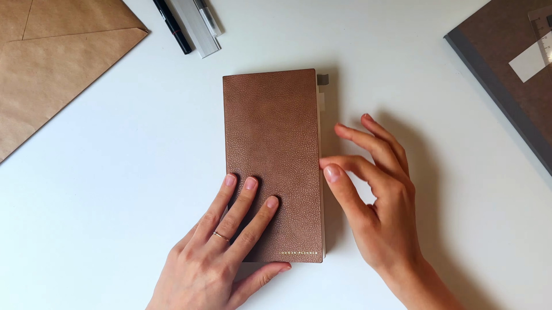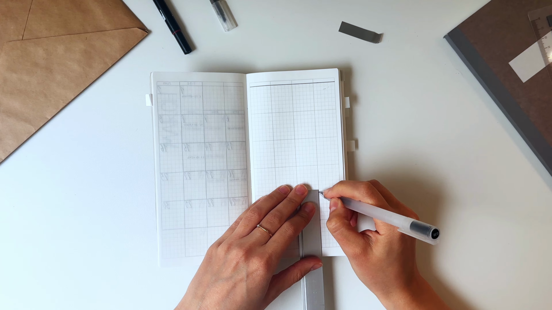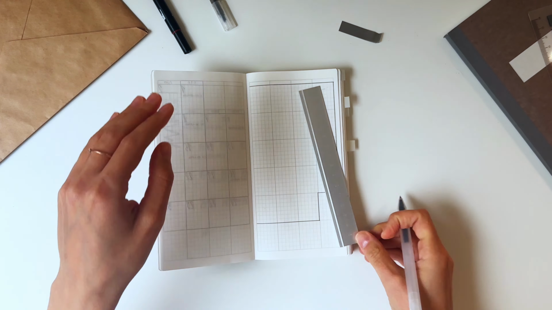And in April, for example, I have tried to create a spread like this, but the size for the numbers of the days that I have chosen is just too big. It just didn't work out. It looked a bit messy. So this month I have decided to go with something a little bit more simple.